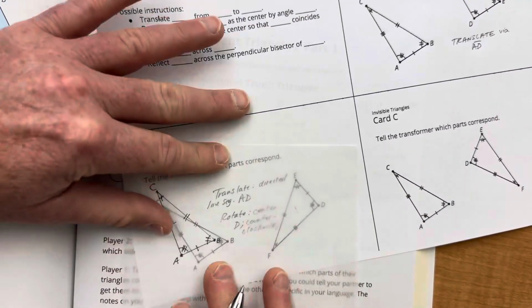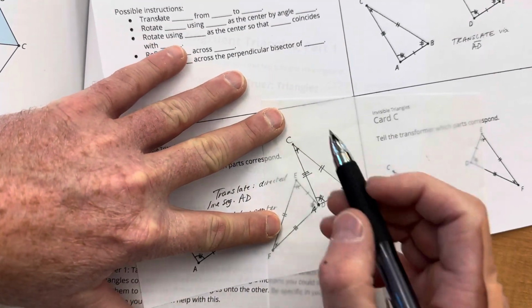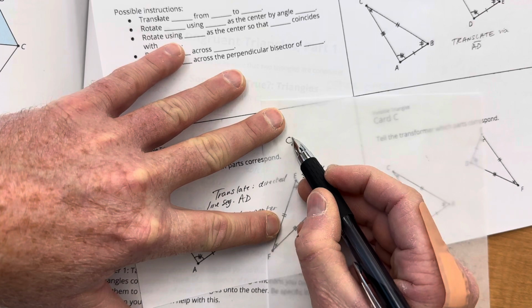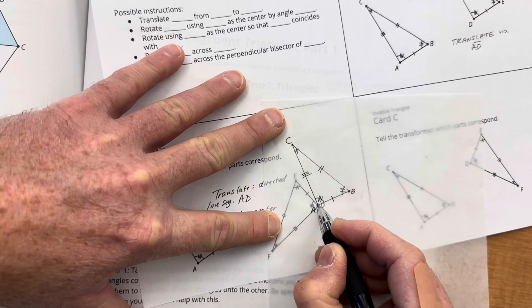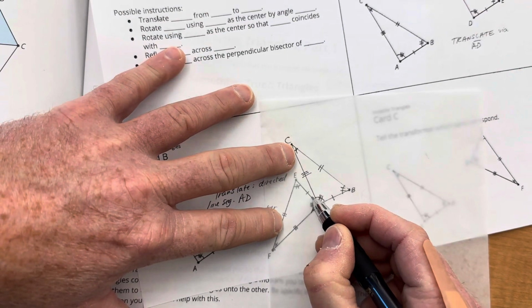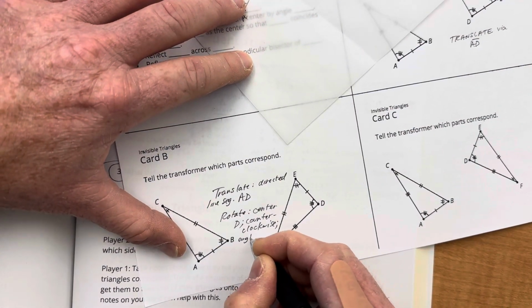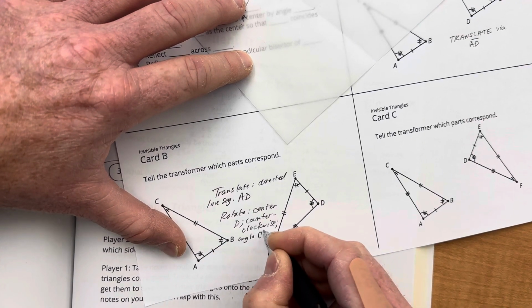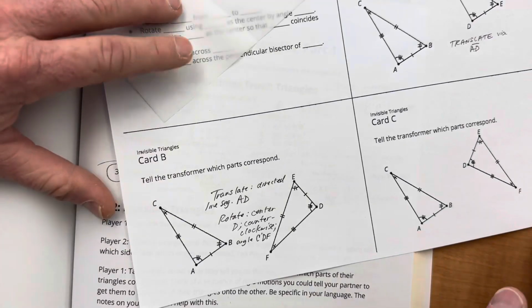And you could have also said by angle C prime D F, because that's the angle right there. So I'm going to say angle C prime D F. It's precise.